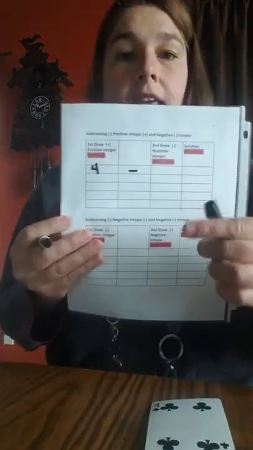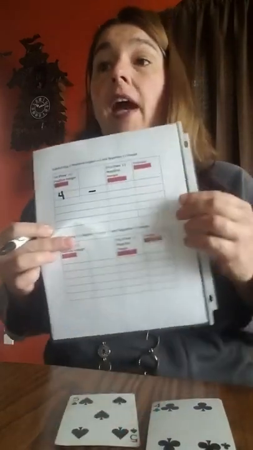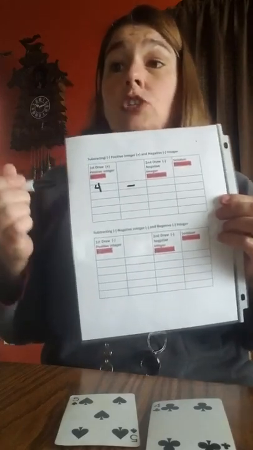So I can write number 4. And you see the sign is a negative because we're subtracting. I'm going to draw a second card. That's 5. Now, it says the second draw is a negative integer. So in my subtrahend, I have a -5.